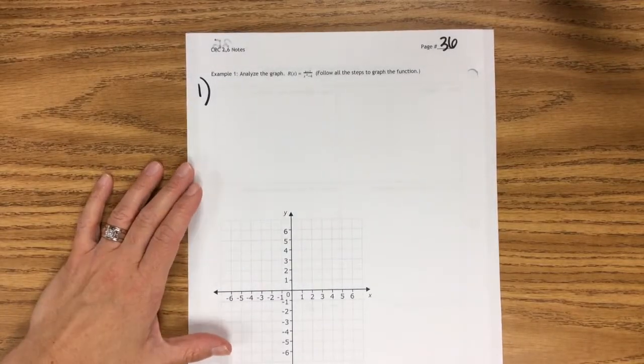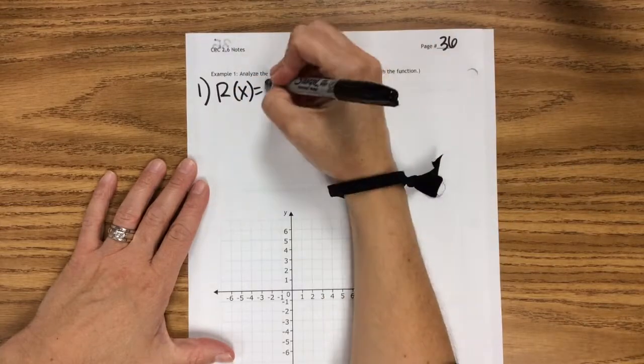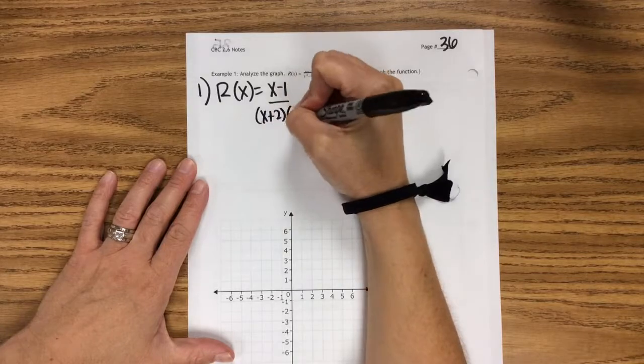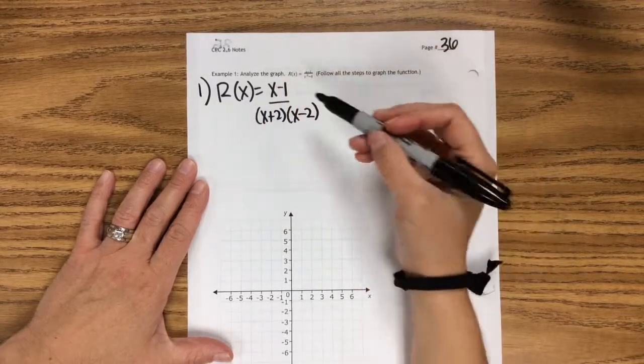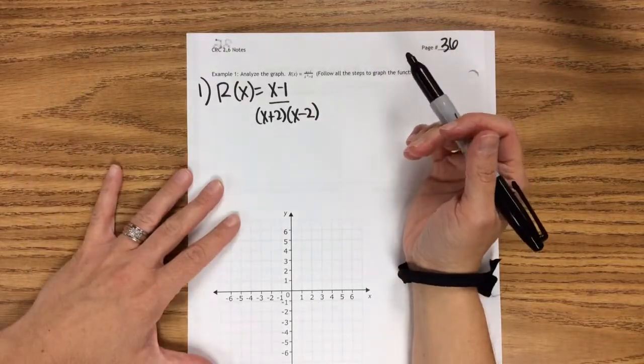So the first one is simplify, which means we're going to factor the top and factor the bottom and see if anything else will cancel. So we have x minus 1 on top. On the bottom we have x plus 2, x minus 2. If we were to factor the bottom, nothing will cancel. So we are all simplified and ready to go.